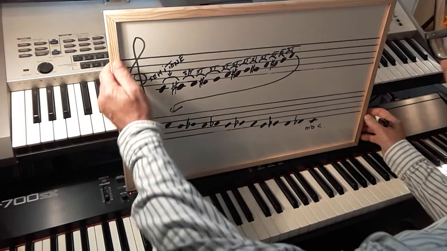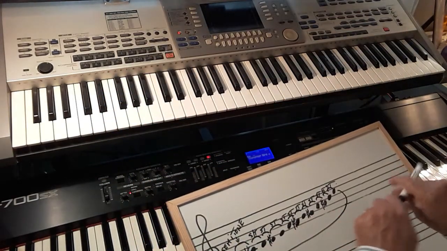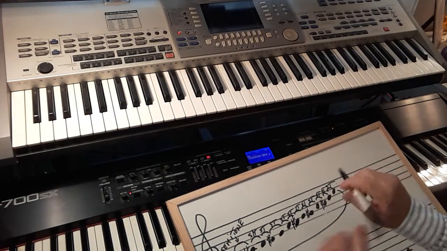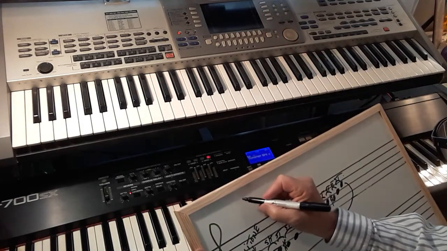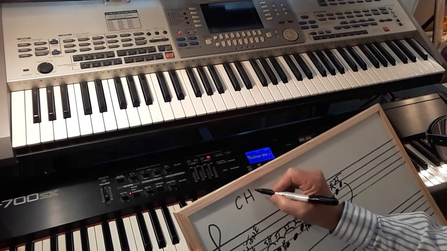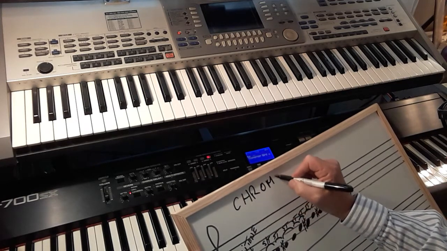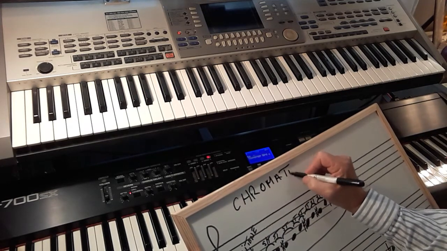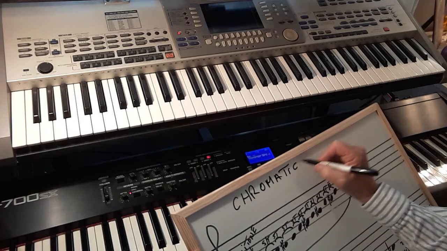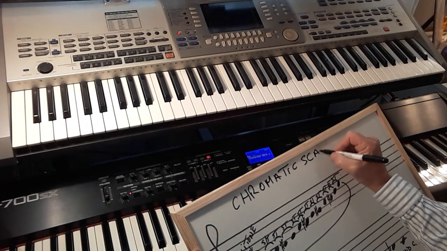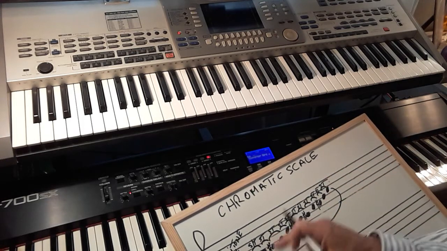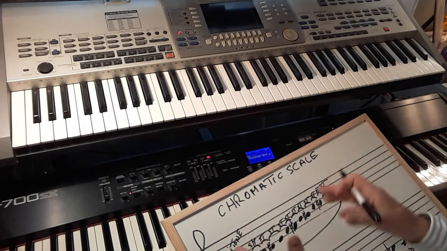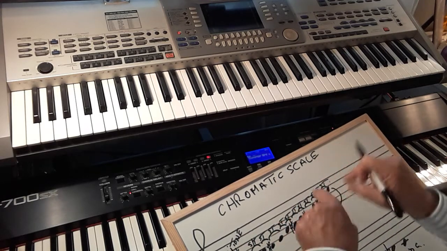Chromatic scale. So I'll write it down for you. It's a bit awkward because I'm trying to not catch this on my shirt, so chromatic scale. Okay, and between each step it's a semitone on every one because they're all next door notes.